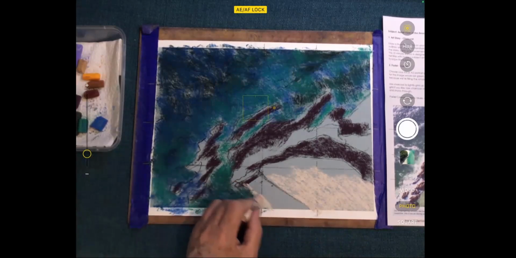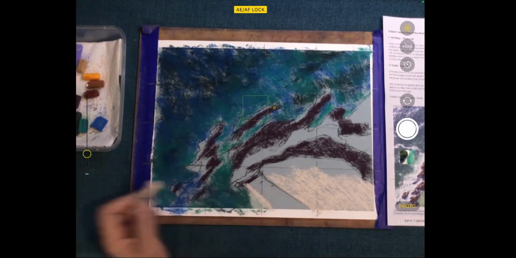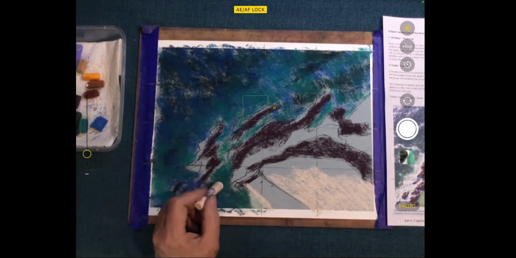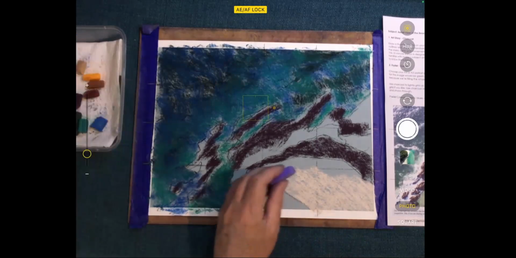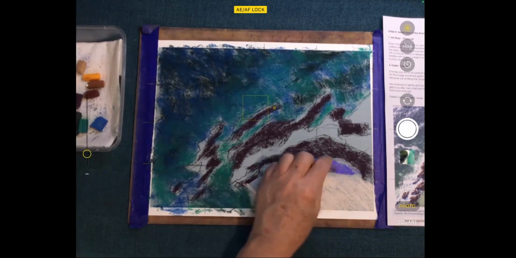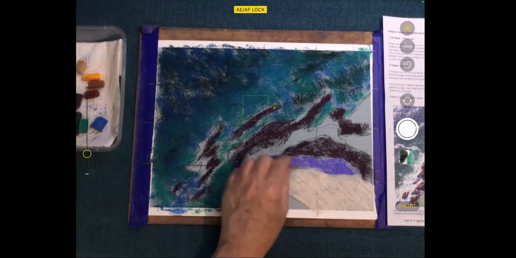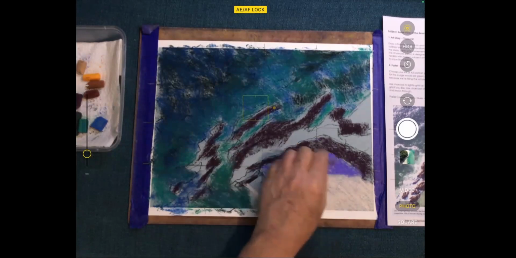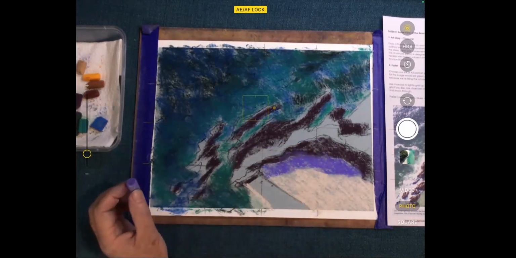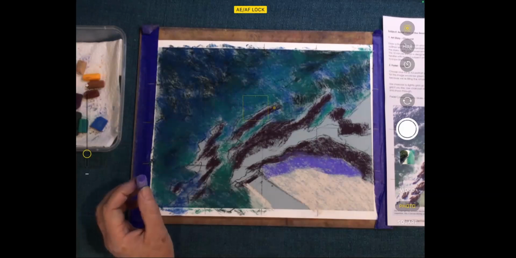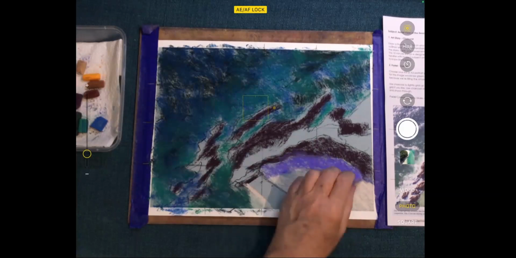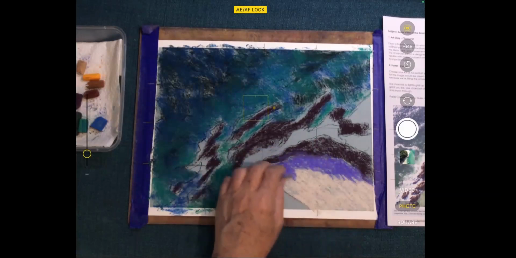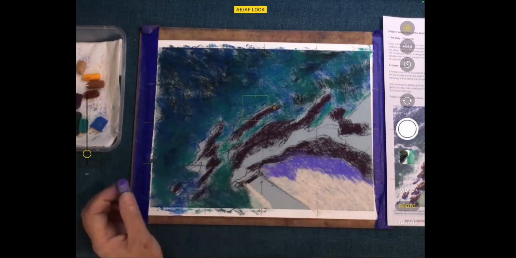Nearly missed that little bit of sand just over there too. And because I've got green near that, I've ended up mixing in some green, but that's okay. We can go over that and push it in. So that's my sandy colour. And remember I said I'm going to use this beautiful purple for the shadow. So again, just a loose coverage. Don't get too caught up in the details and all the exact edges and shapes. We can refine that as we go. That's my shadow colour.